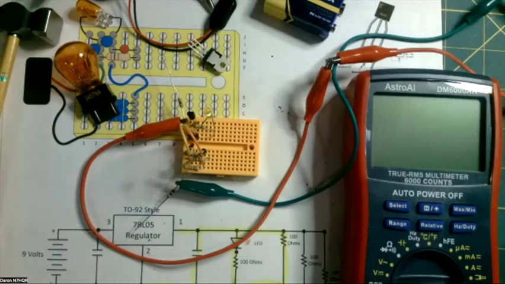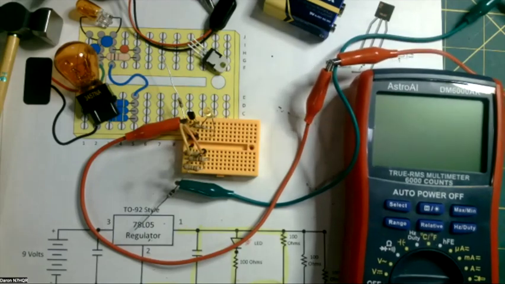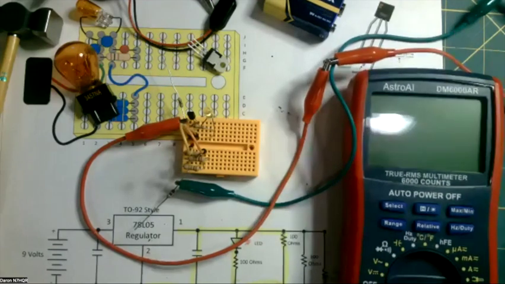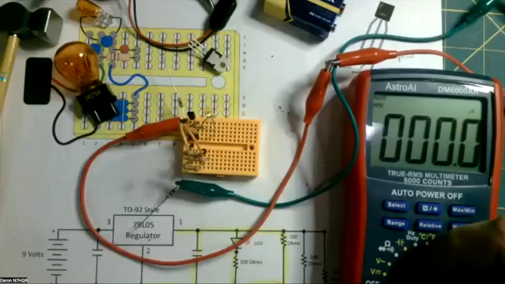And the next size, your 7805, which is lying just above there, is rated for 1 amp, probably. Although some of them are only half an amp, some of them are 1.5 amps. So when you're dealing with really small currents, use a little 78L05.